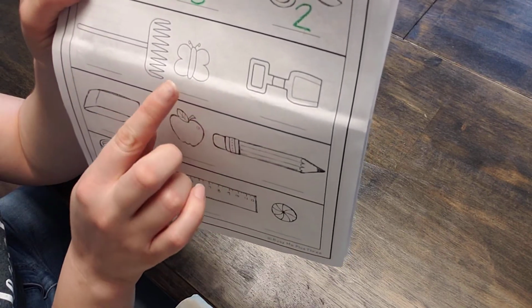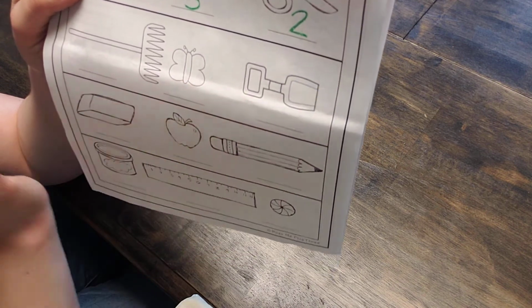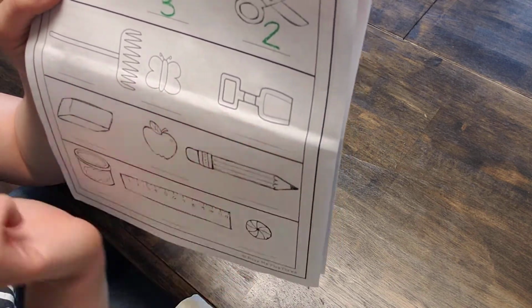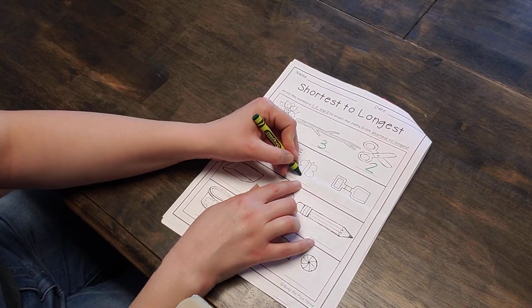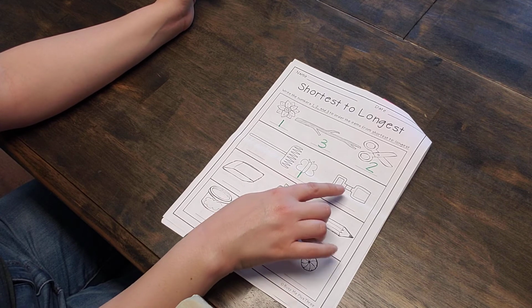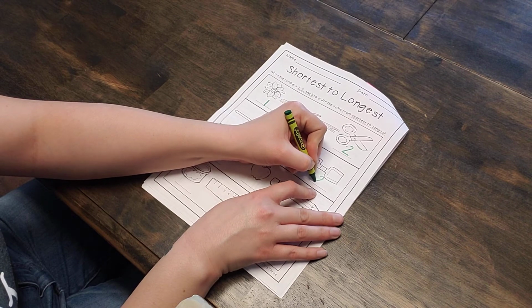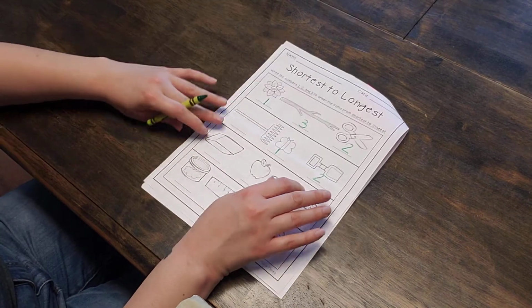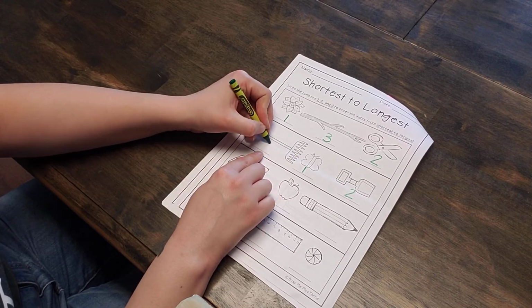I think the butterfly is shorter than the shovel, making it the shortest out of all 3. So I'm going to put a number 1 because it's the shortest. The shovel is the next shortest, so it's going to get a number 2. And the rake is the longest, so it's going to get a number 3.